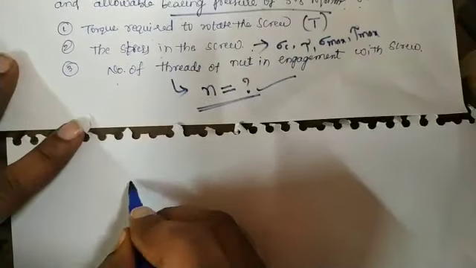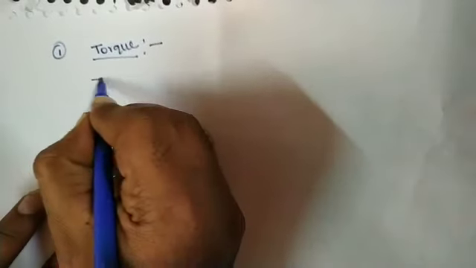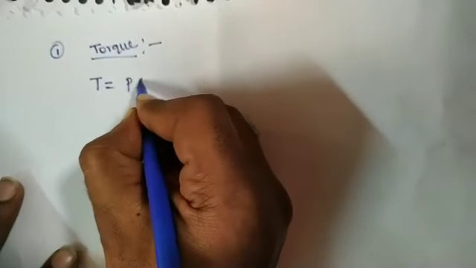So condition number 1 is the calculation of torque required to rotate the screw. What is the formula of torque? T equal to force into perpendicular distance. Please take the total torque.